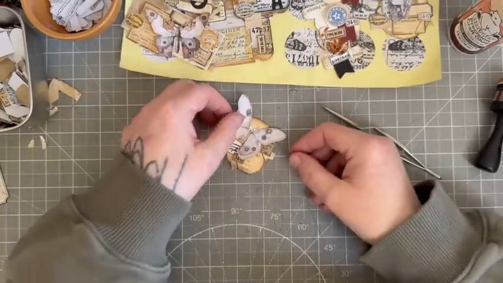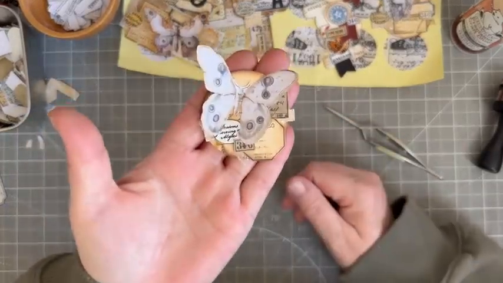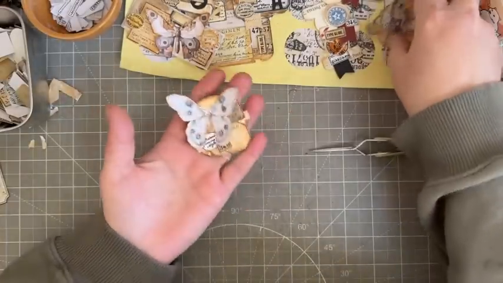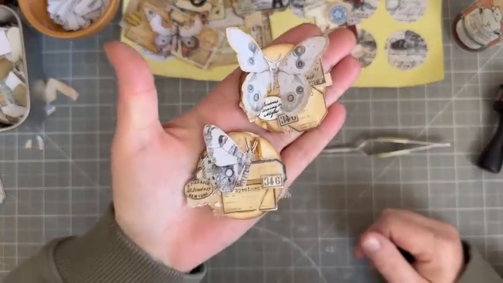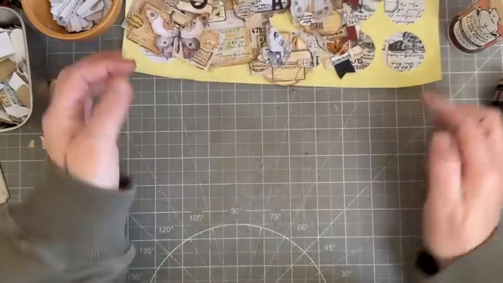How amazing is that? Just out of a piece that you would probably throw away. Where's the other one? Just two gorgeous little circle clusters.